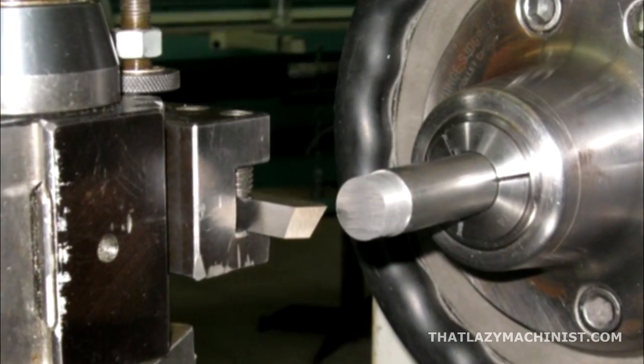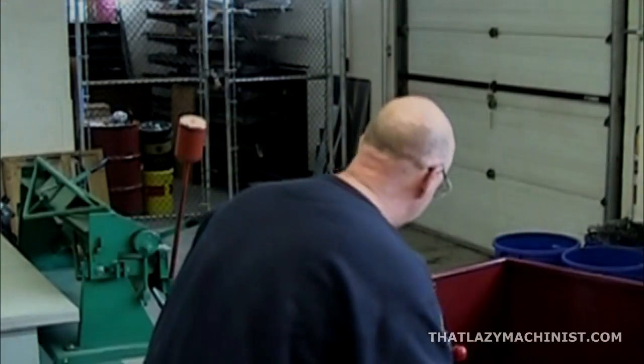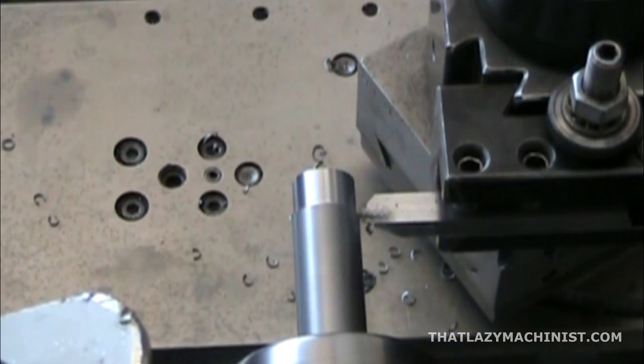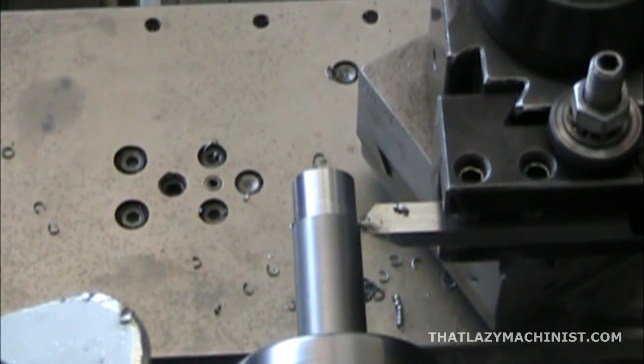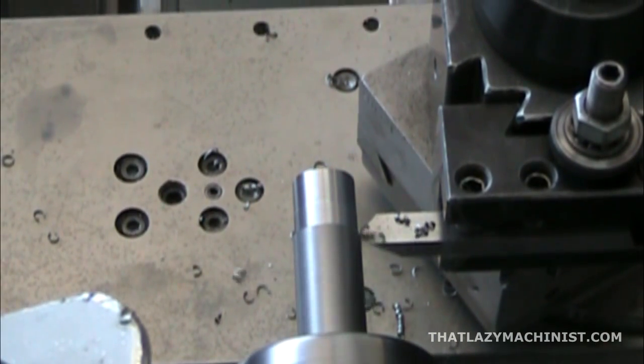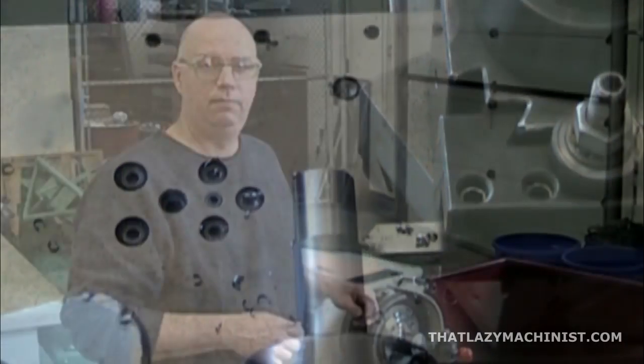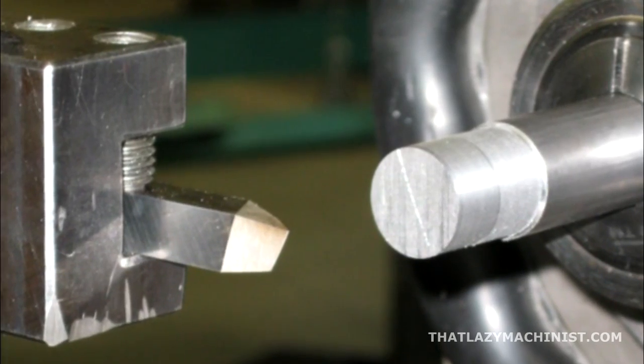We're now going to use the tool with a neutral cutting surface. Now we can use the tool with a negative cutting surface.